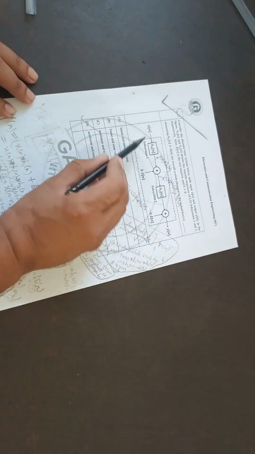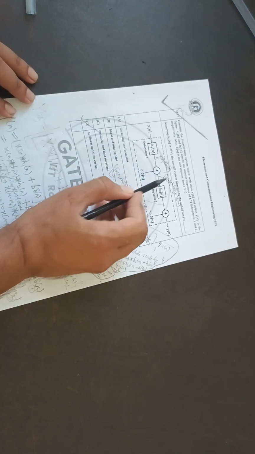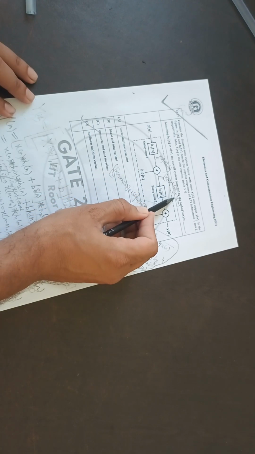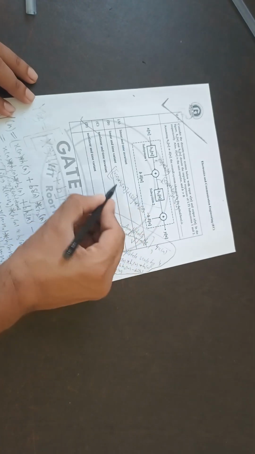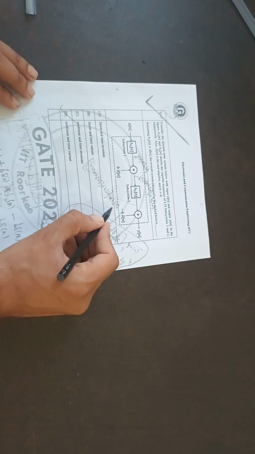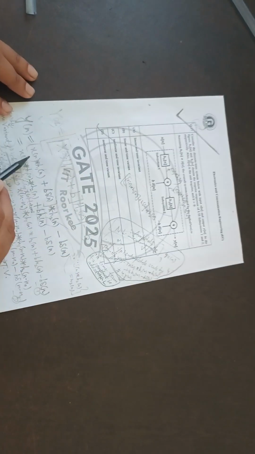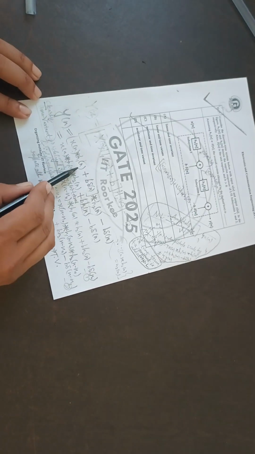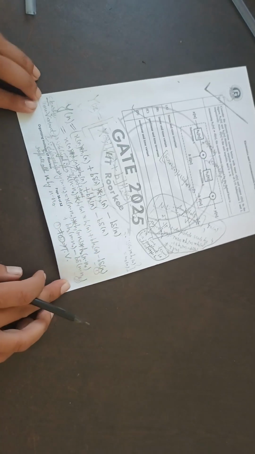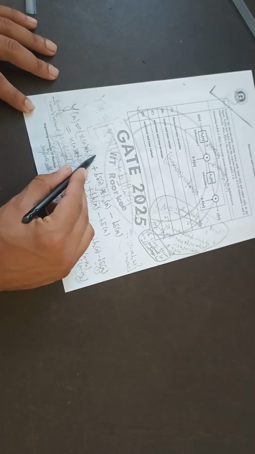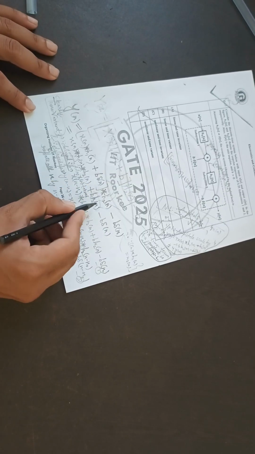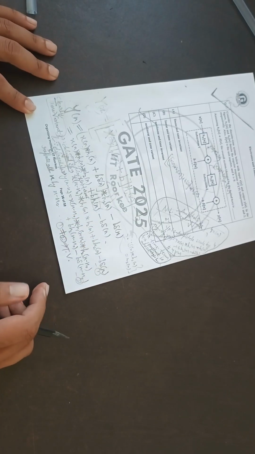This part is x[n] convolution with h1[n], then this part will be x[n] convolution h1[n] plus beta delta[n], and then this part will be x[n] convolution h1[n] plus beta delta[n] convolution with h2[n]. So the total output expression will be x[n] convolution h1[n] plus beta delta[n], convolution h2[n] minus beta delta[n]. Expanding this, it will be x[n] convolution h1[n] convolution h2[n] plus beta delta[n] convolution h2[n], which is h2[n] only, and then minus beta delta[n]. So this is the final output expression.